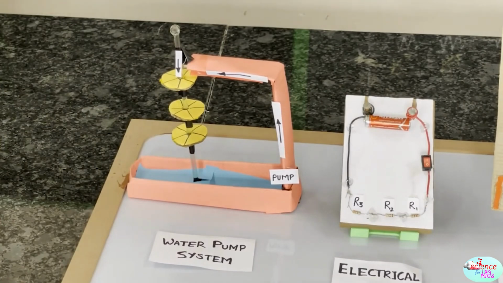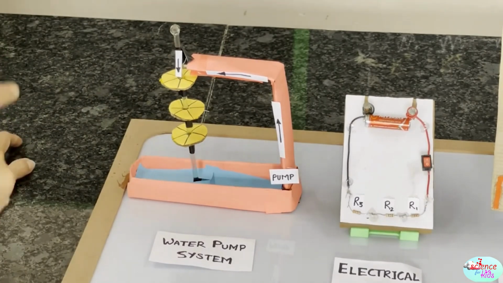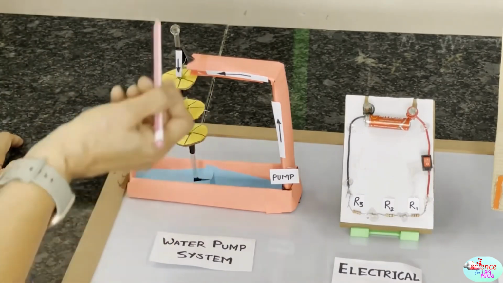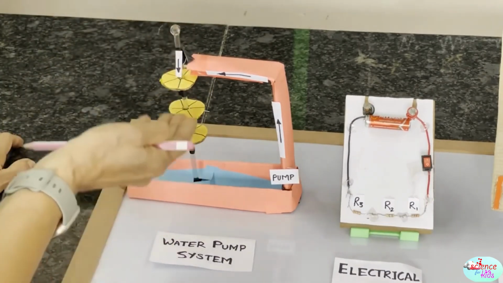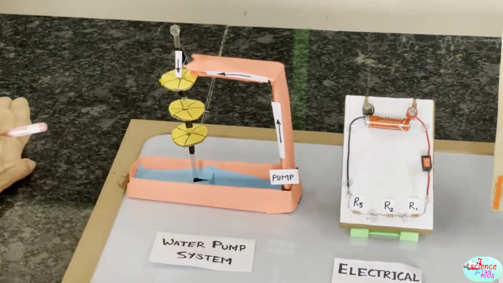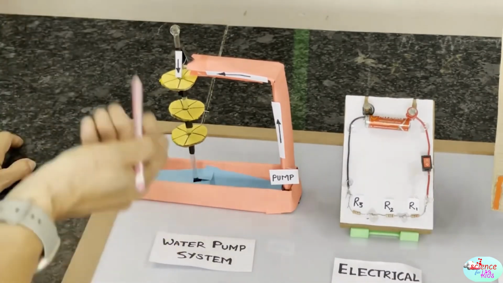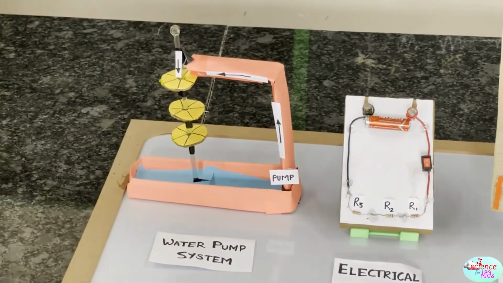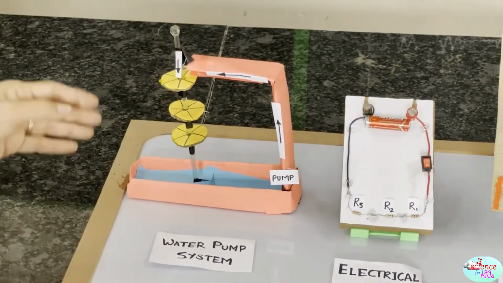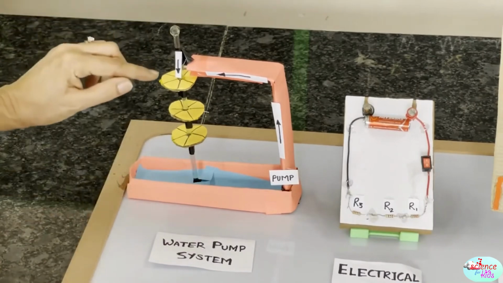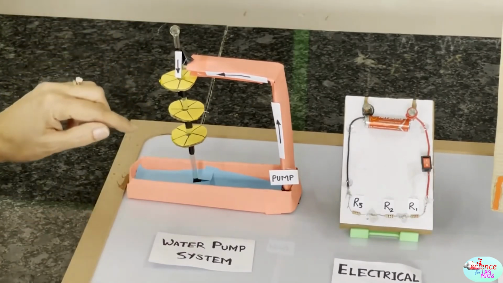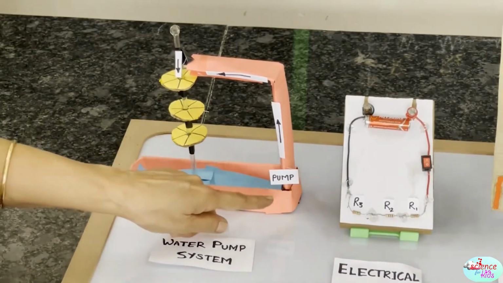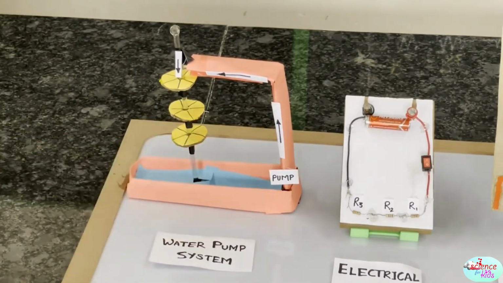Tell me how the wheels are arranged? Wheels are arranged at different heights. Right. As the wheels are at different heights, the amount of the energy lost by each of them will be different. Correct? Yes. It is difficult to say how much energy each wheel will lose. But we know that the total amount of energy lost in wheel 1, wheel 2 and wheel 3 will be equal to the total energy that is provided by the pump.